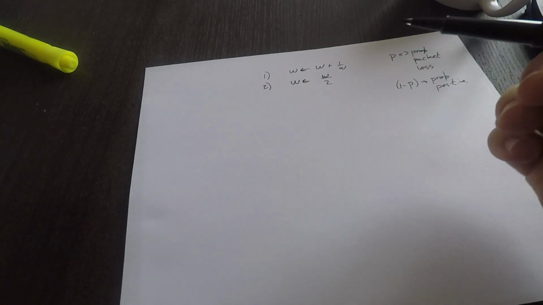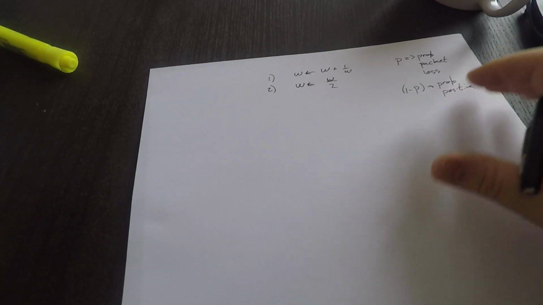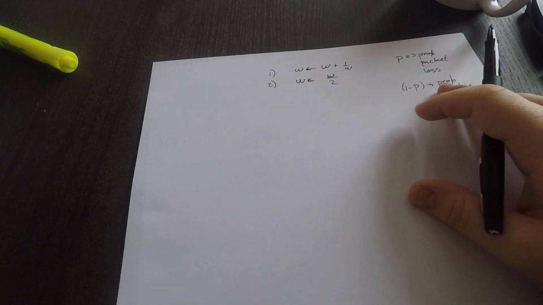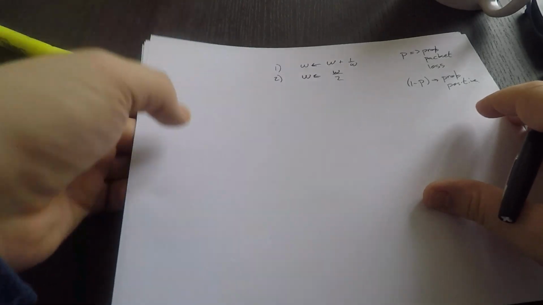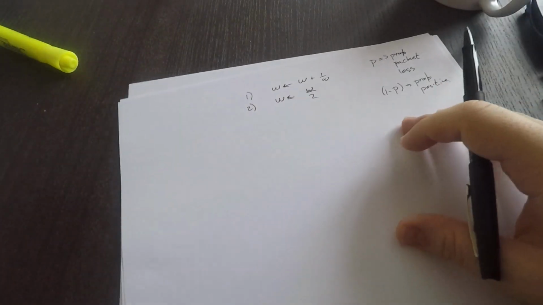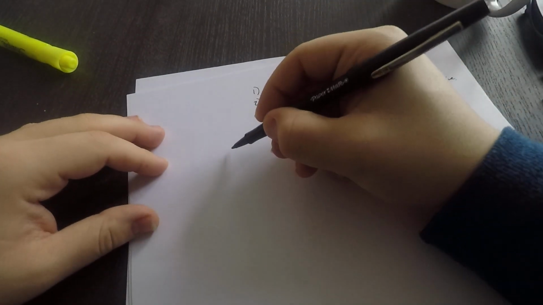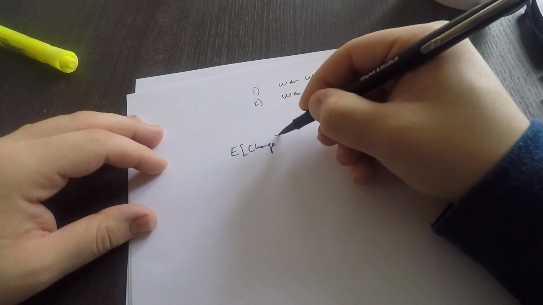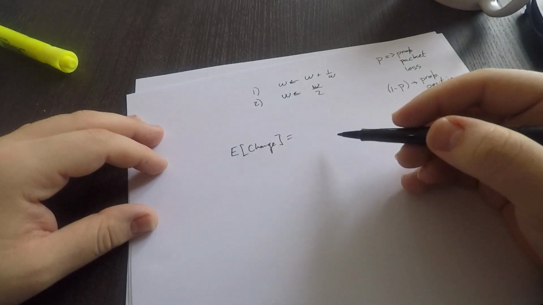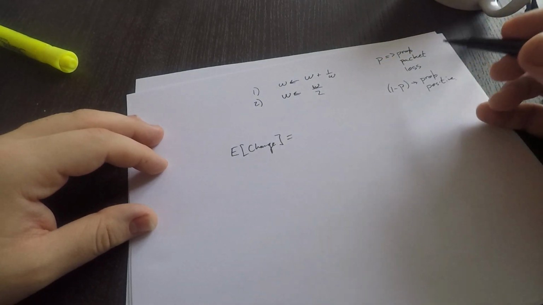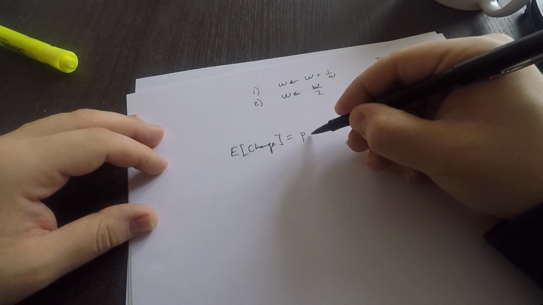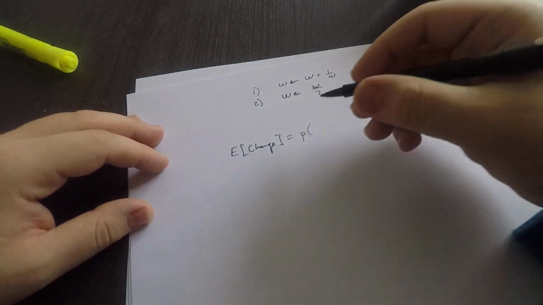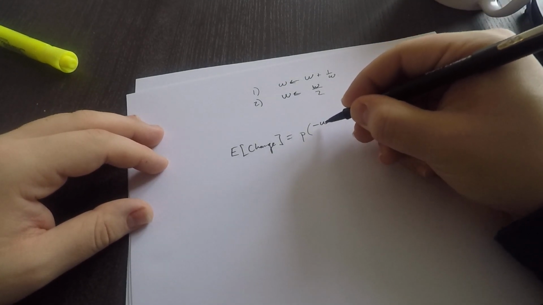Now, this is kind of interesting because it's literally statistically just your expectation. It's the first moment of my packet window. So the expected change, E of change, is going to be the probability that a packet is lost, so P, multiplied by the outcome of the packet being lost, which is negative W over 2.